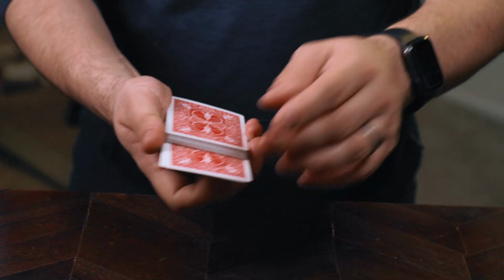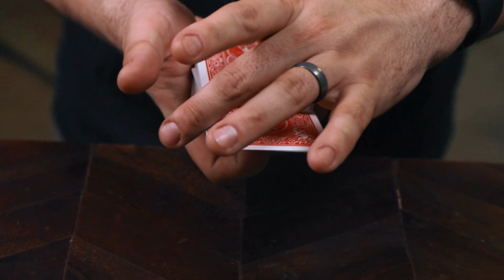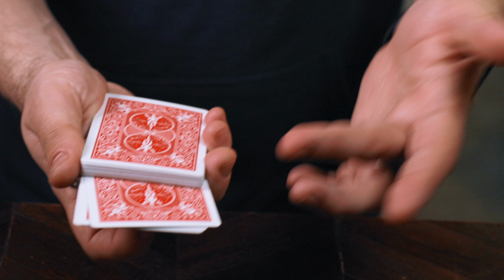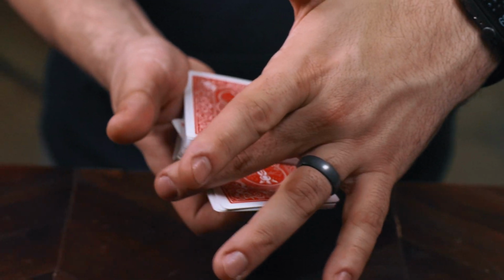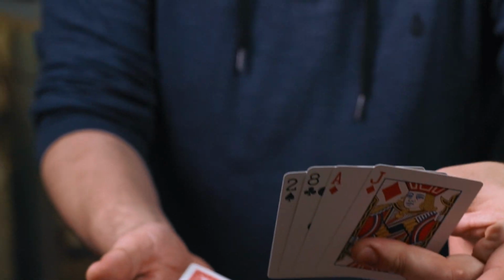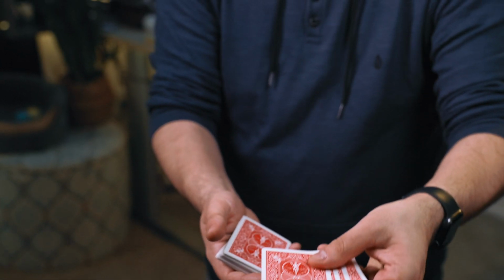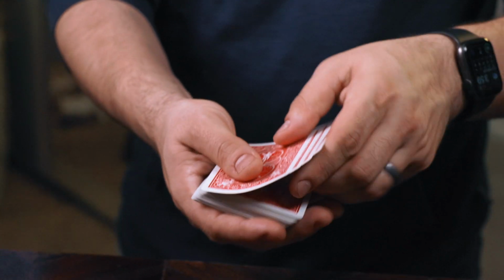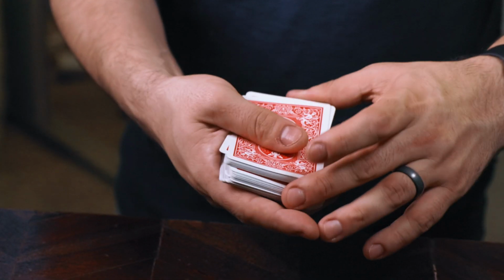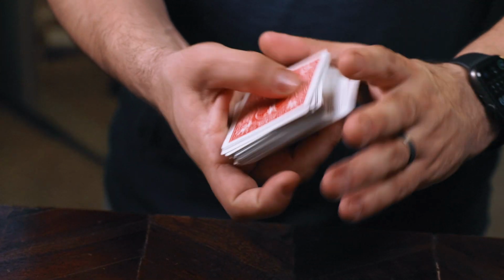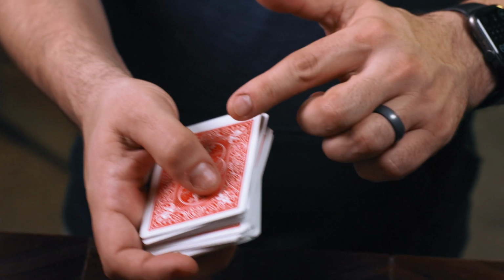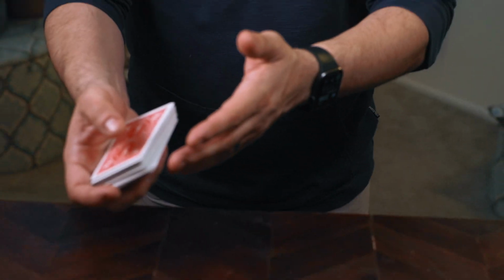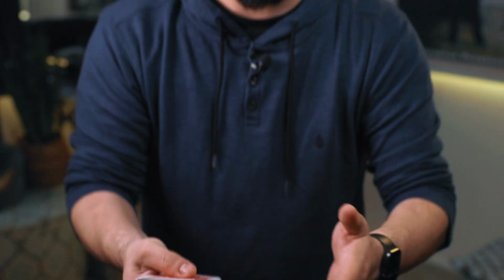If you notice, when the cards came out, I rotated them with my middle finger. So I just went like this, and I spread them so you could see. You don't have to spread them. You can just hand them to your spectator. They'll take a look at them, and then they'll put them back. The cards will be shuffled, and now you can find all of your spectators' cards in whichever way you want.